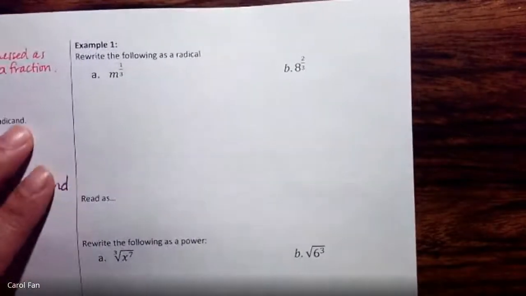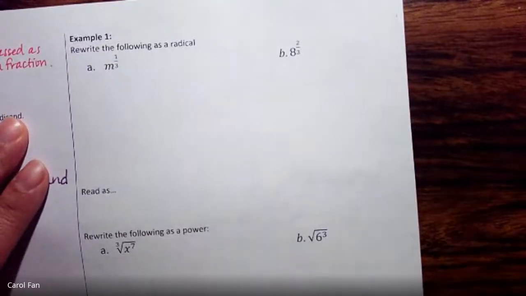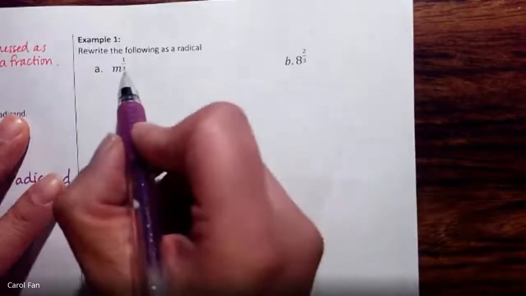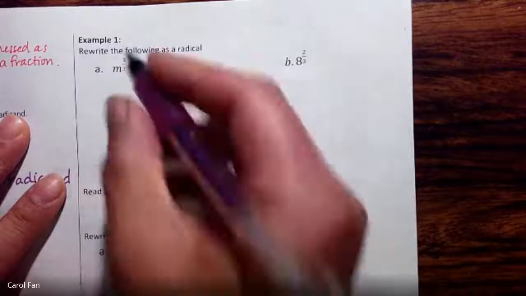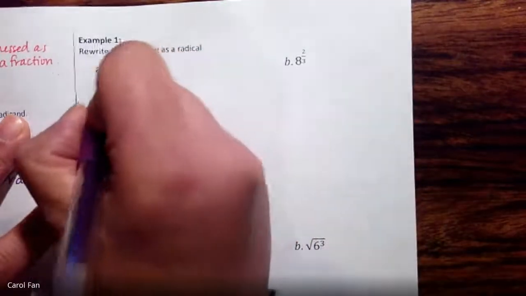Okay, let's do a few more examples here. So now we have example 1. Rewrite these powers as a radical. Now we remember that our exponent as a radical, the number at the bottom, so the denominator, becomes our index.